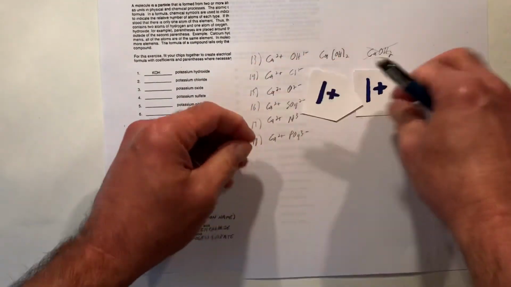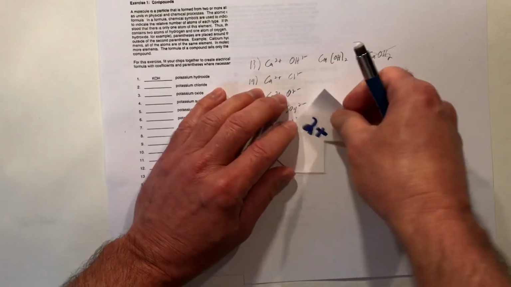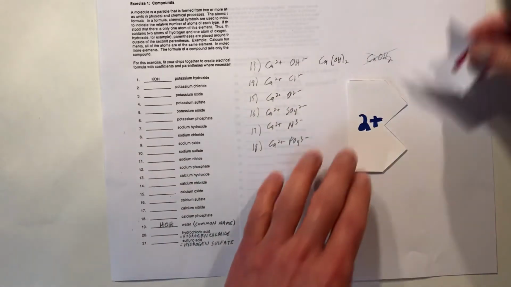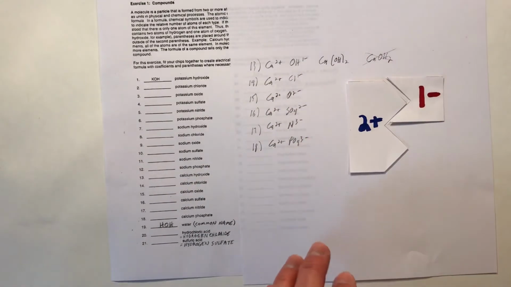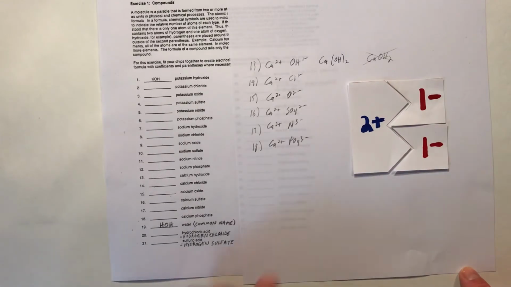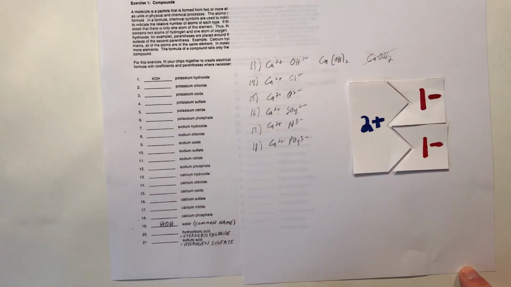So we have one Ca 2+ and 2 OH 1-. We don't just have 2 H's, we have 2 OH's. So you have to put the OH in parentheses.